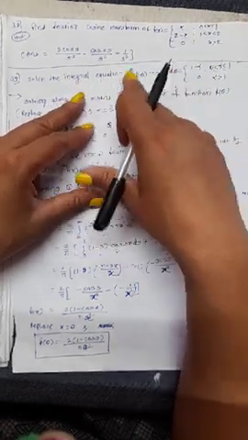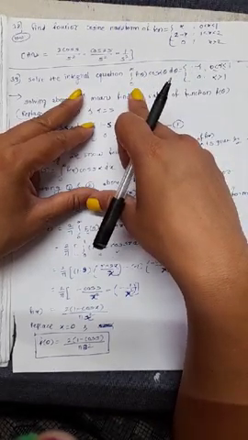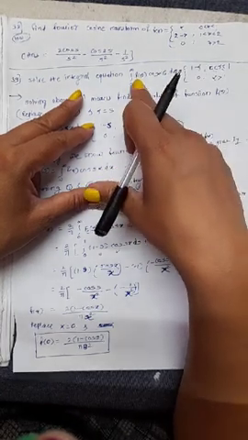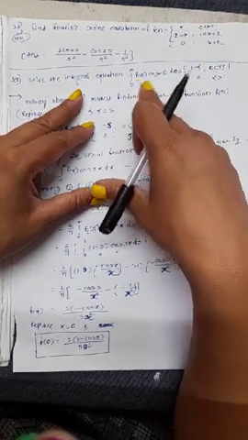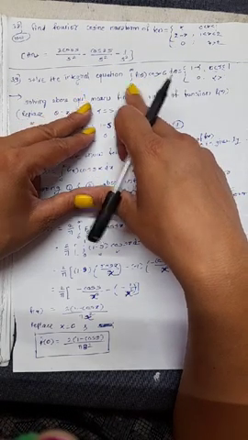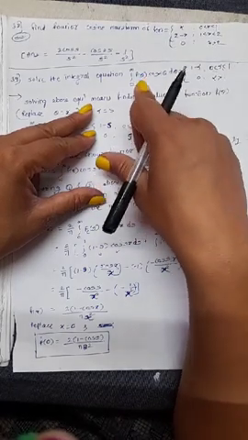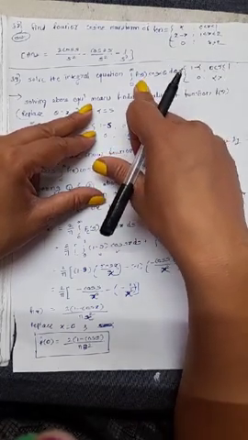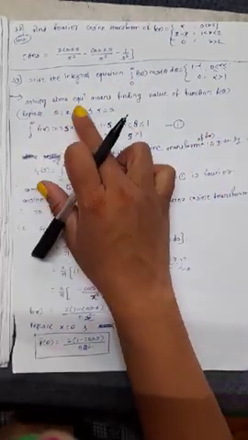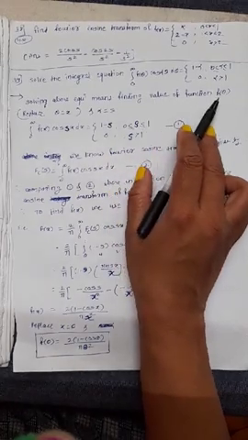Solving the integral equation means finding the function value. What is the unknown here? Cos is not unknown, f of theta is unknown, we don't know what f of theta is. So solving the given integral equation means finding the function f of theta which is present in the integration.